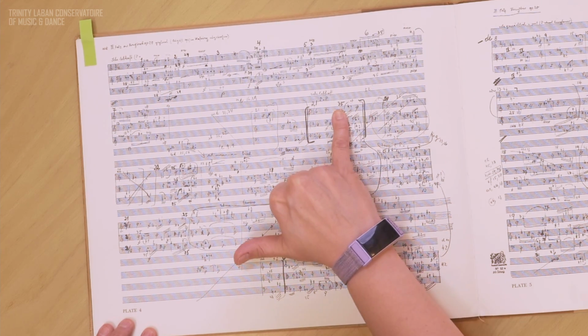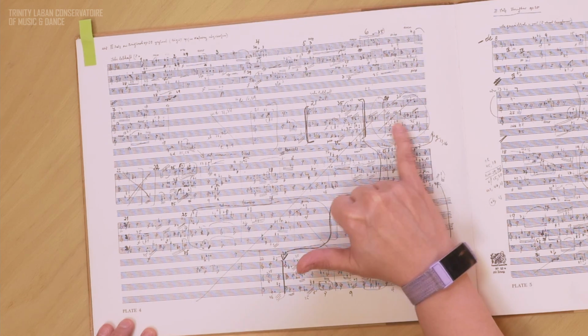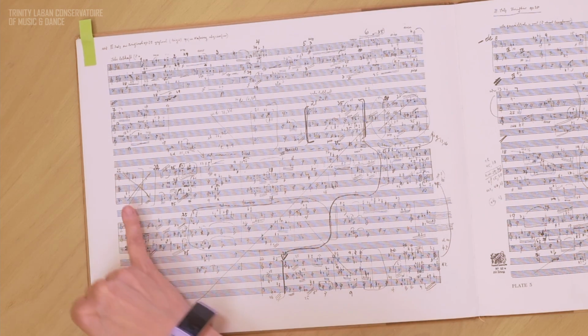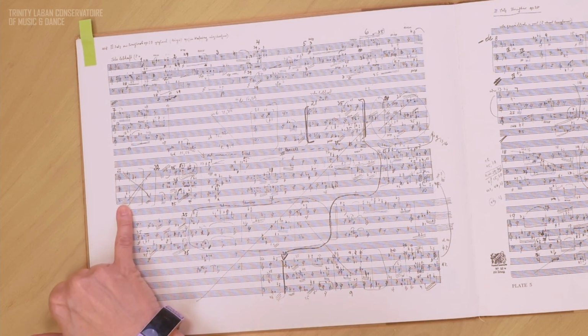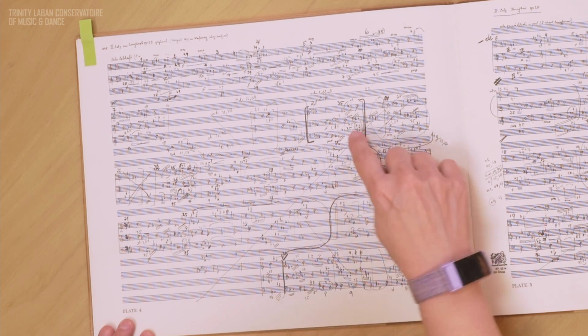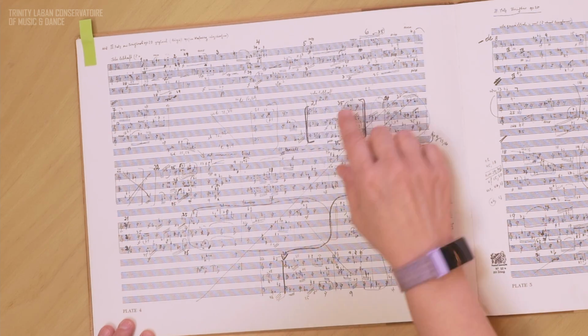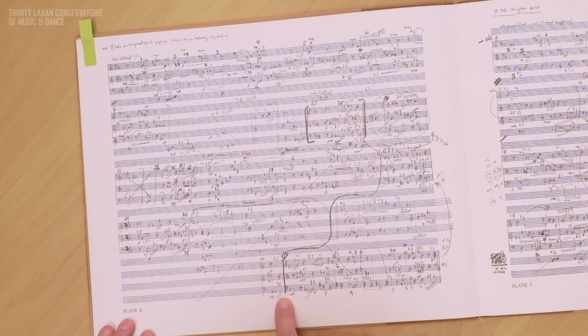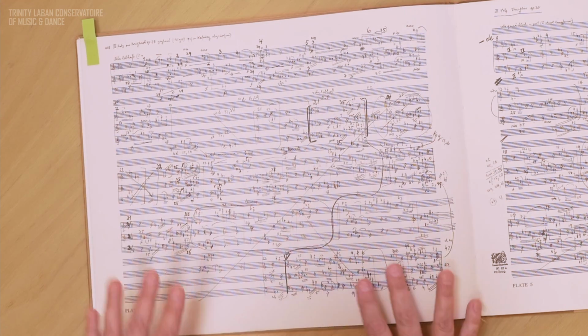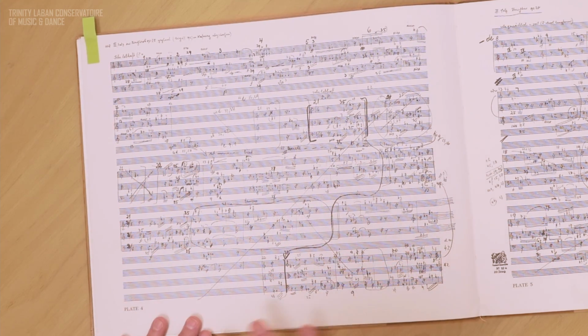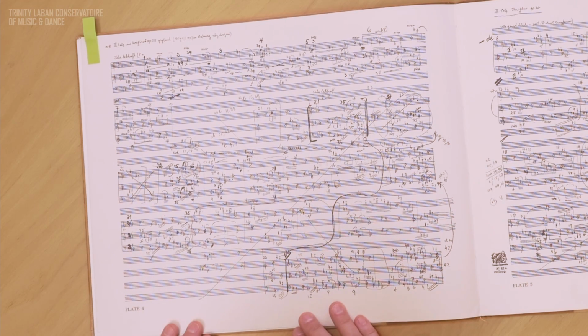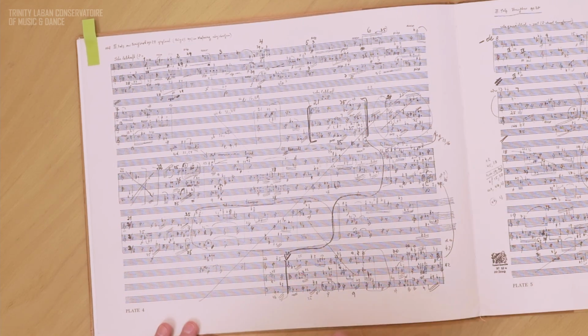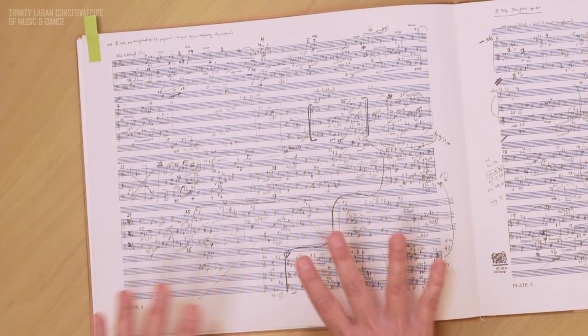So here's bar 35 and he repeats it, he scratches it out, he moves it up here. Again, here's bar 22, he starts out with one thought, decides to do something else. And you get a sense of, this bracketed material should actually slot here now. So you get a sense of the process of how a piece came into being. And this is stuff you would not see in a printed performance edition.